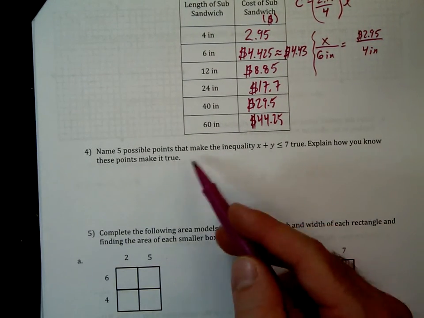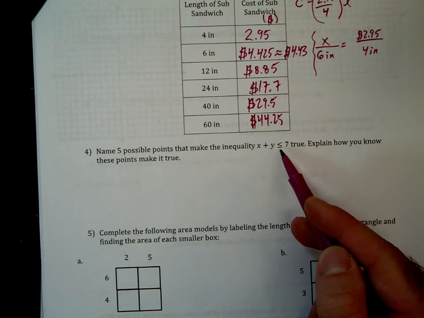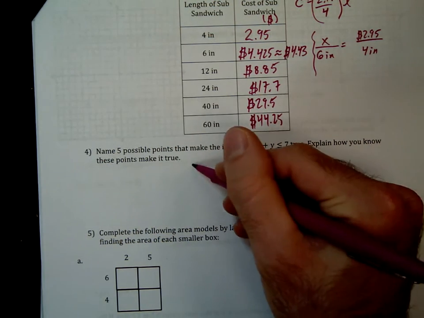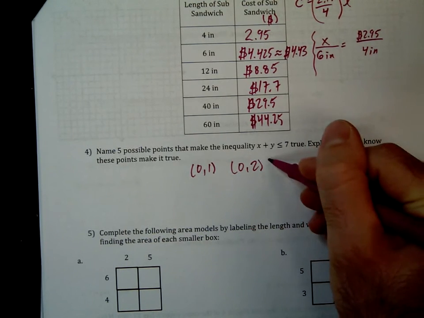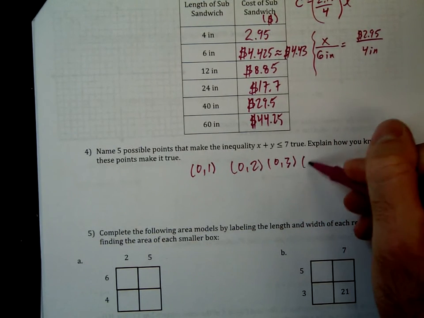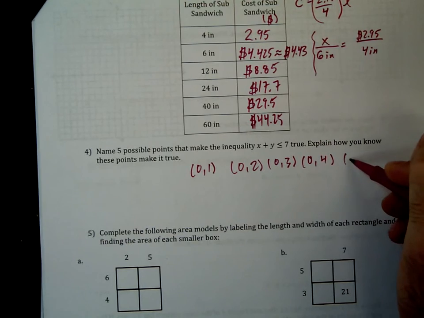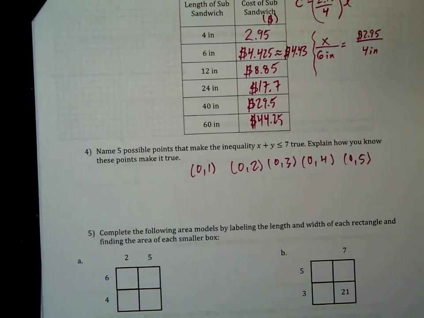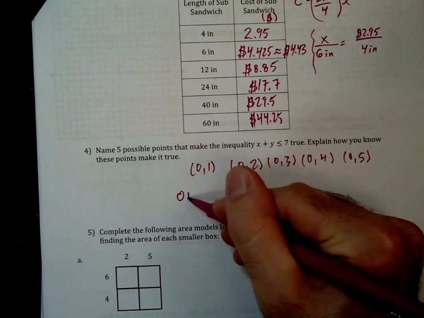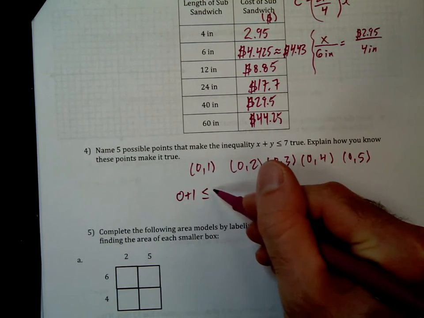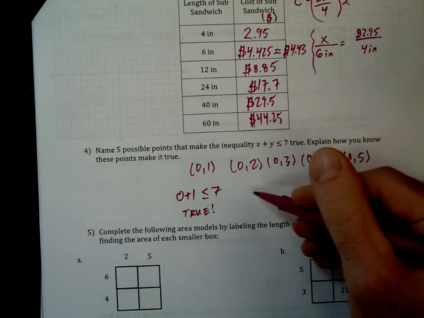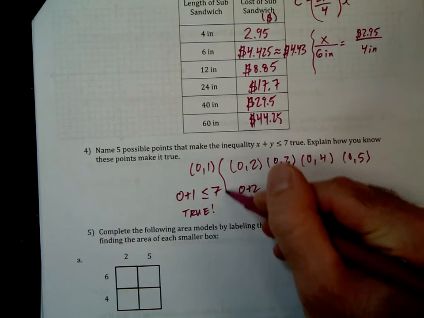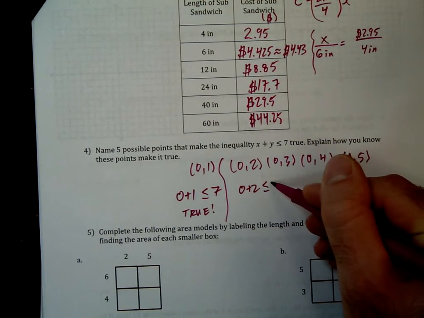What makes this true? I need two numbers that add up to something that's less than 7. Let's try (0, 1), (0, 2), (0, 3), (0, 4), (0, 5). How do I know? Well, 0 plus 1 is less than or equal to 7. True. 0 plus 2 is less than or equal to 7. True.